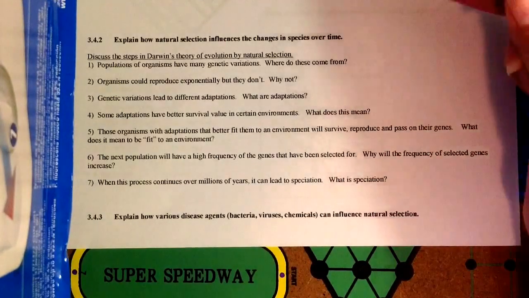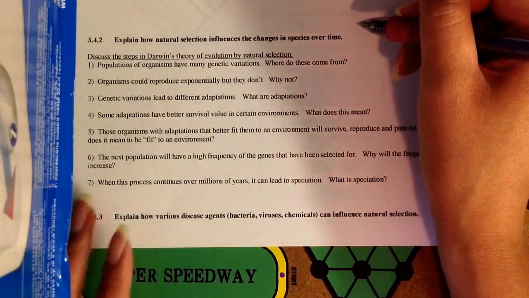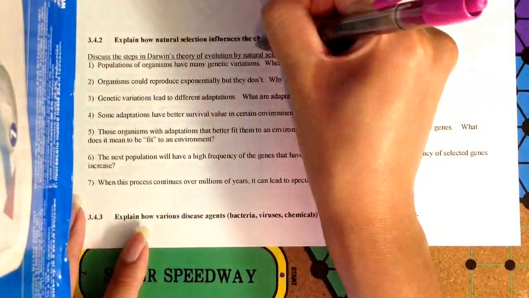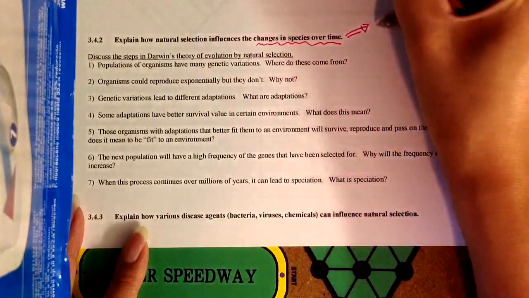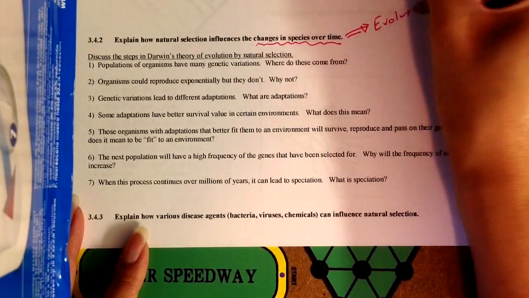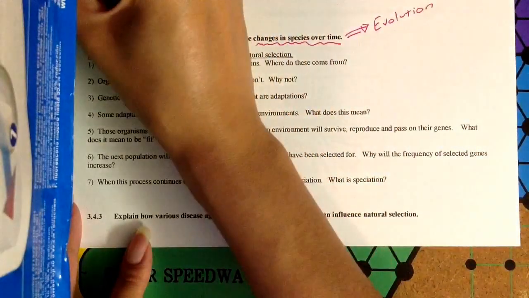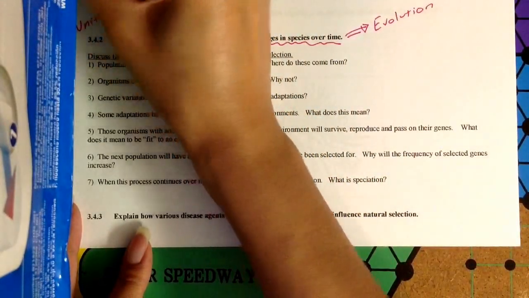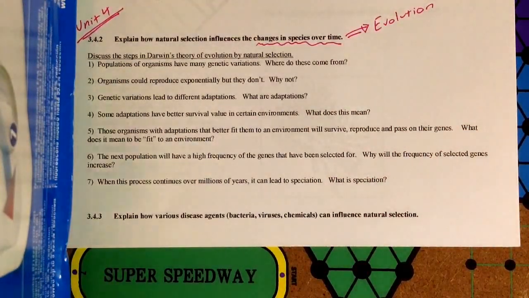And in this section it says to explain how natural selection influences the changes in species over time. Now, what are we talking about when we talk about changes in a species over time? Well, that's actually referring to evolution. And our unit on natural selection and evolution does start on Unit 4 of our notes. And again, we are on the bottom of page 5 of our study at the bottom right side. It says to discuss the steps of Darwin's theory of evolution by natural selection.